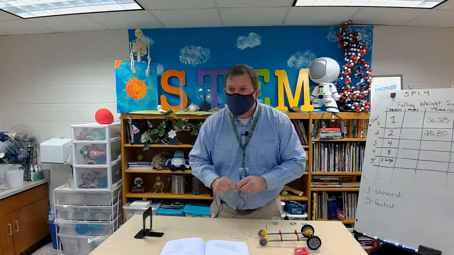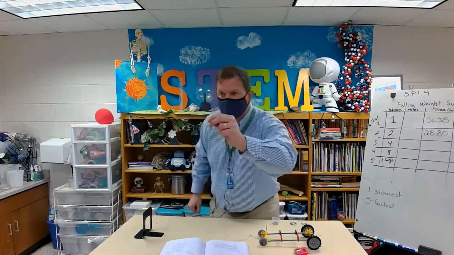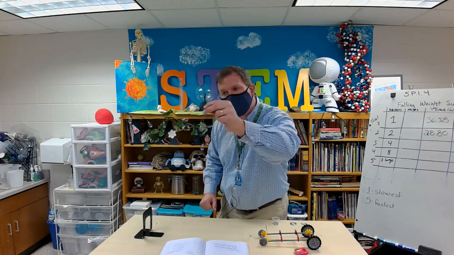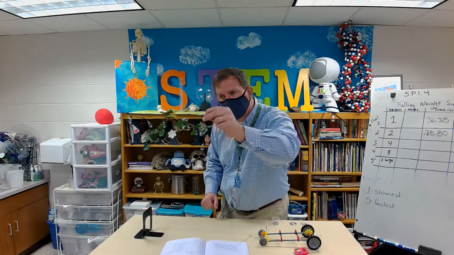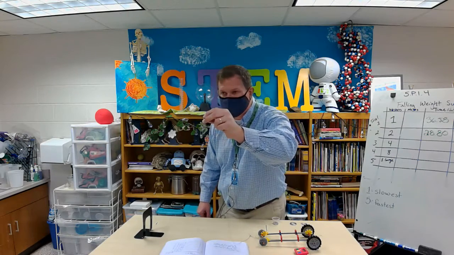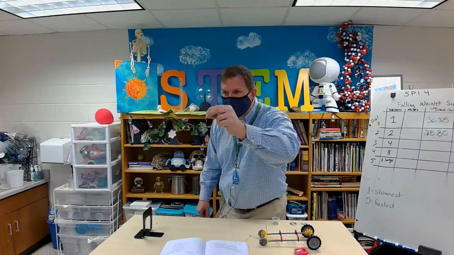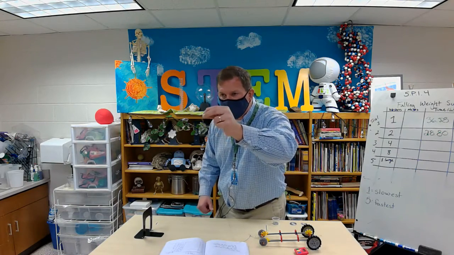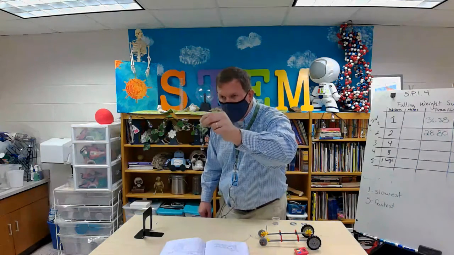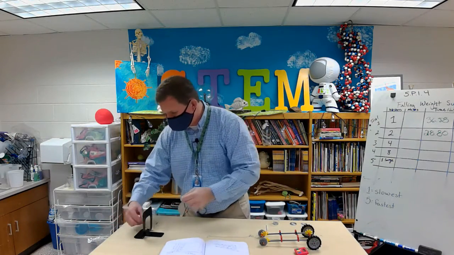We've talked about forces, pushes, and pulls. What is the science term for what is pulling down on our falling weight system, on our washers? Write that in the text now. What is the science term of the force that's pulling on our washers as I put that over the side of the table?